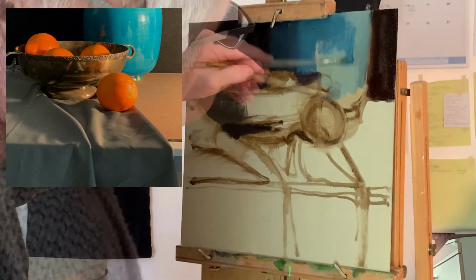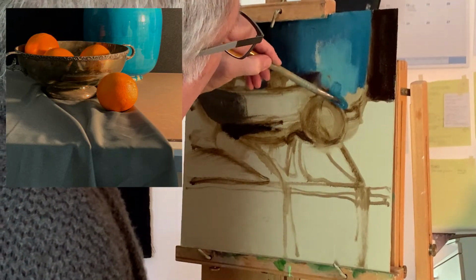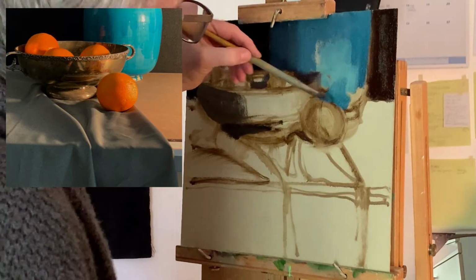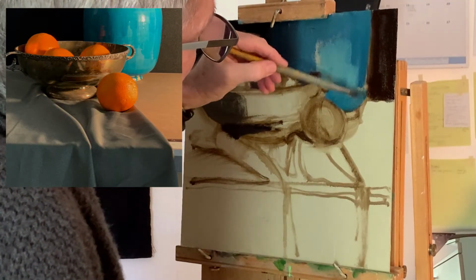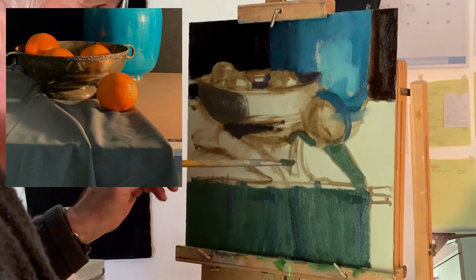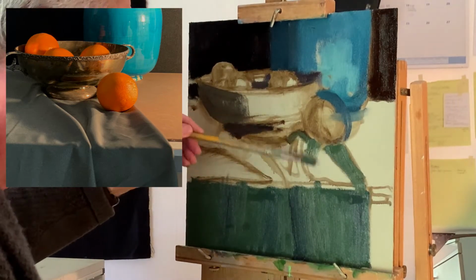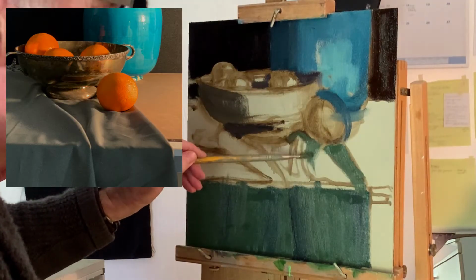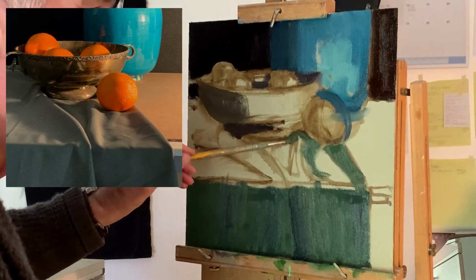I'm really looking carefully at the color, particularly the value, and blocking in all the shapes as I go. In this case, the cloth is pretty gray. It's green actually, but it's greener than it looks in the photograph, and I'm making it greener still.